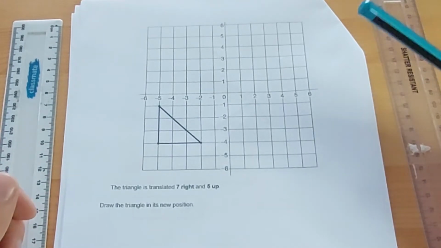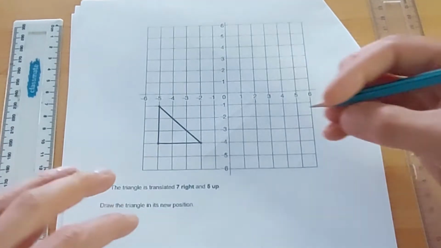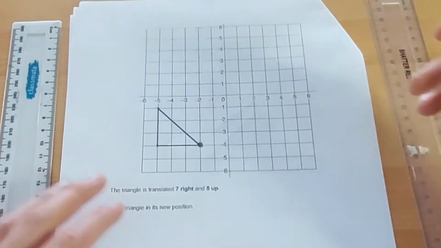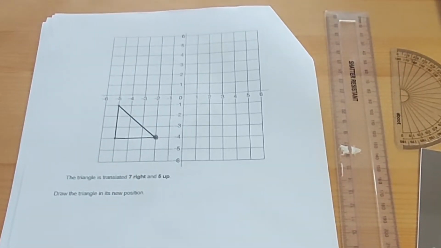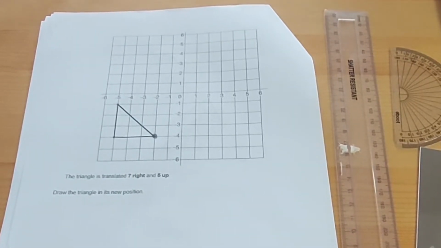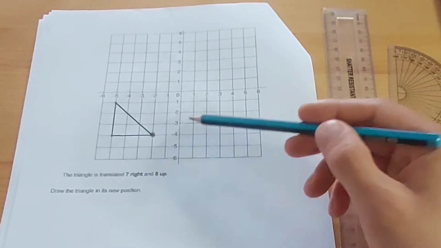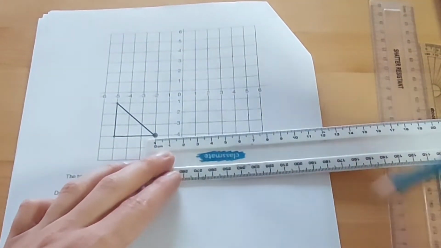The easiest way to do this is to choose one point first. So I would say to the children, pick a point on the shape. Let's choose this one. So from this point here that we've marked on the grid, it's asking us to translate the shape 7 right, 5 up. So what I do is 7 right means 7 squares right. I can use my ruler to help me if I want to. I'm going to go 7 squares to the right.